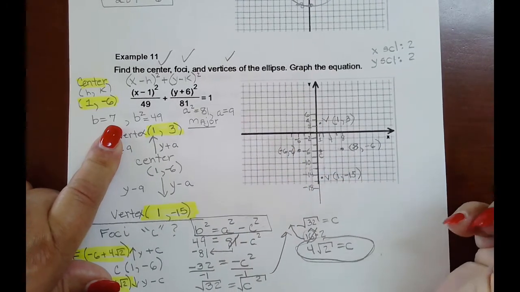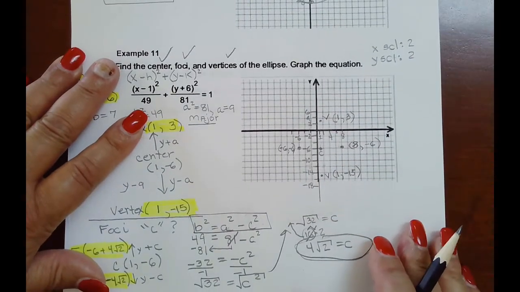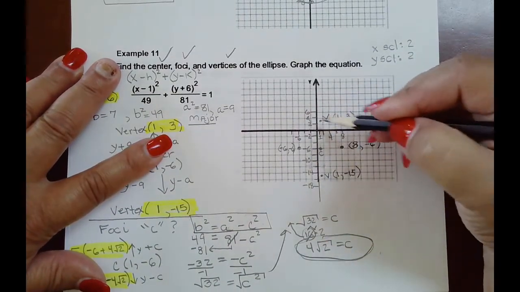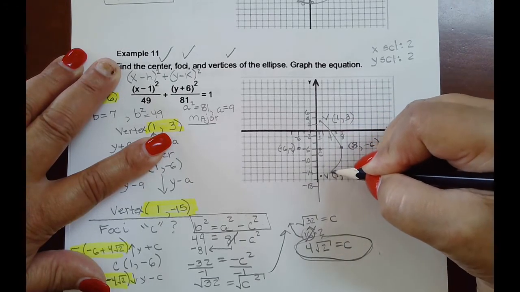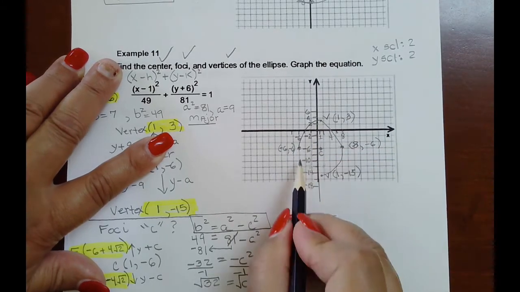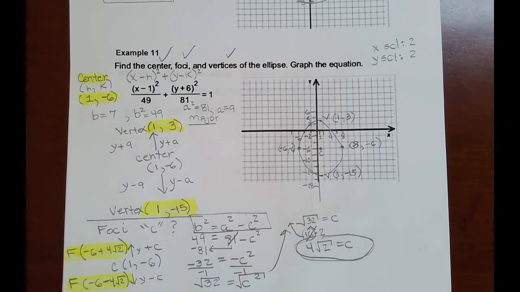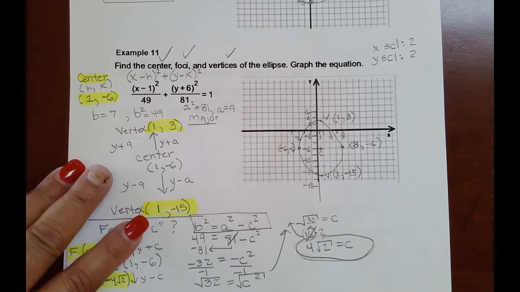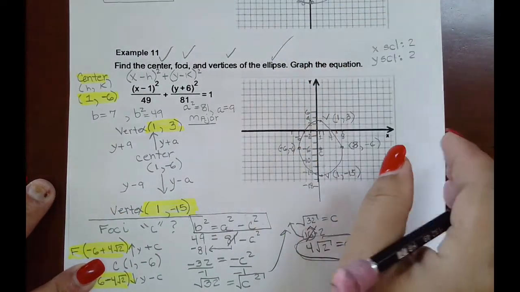Just in case they ask you to name these things. Then connecting all of your vertices, your 2 vertices, and then your 2 co-vertices will give you the exact width and shape of the ellipse. Okay. So there's the ellipse and all of the questions answered. We did the center, the vertices, the foci, and we also graphed it.